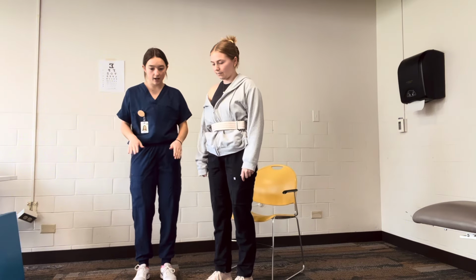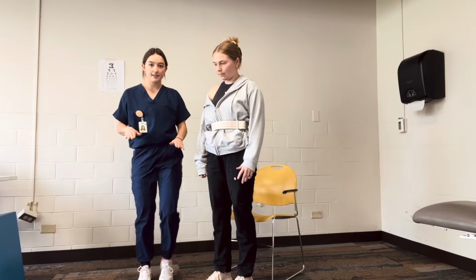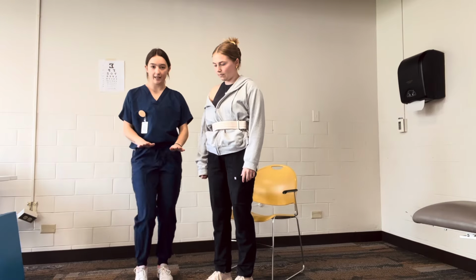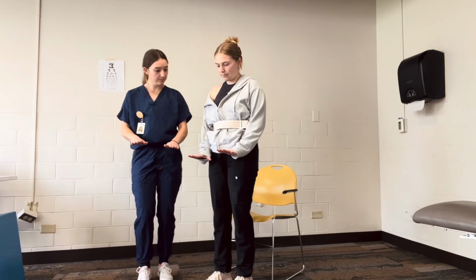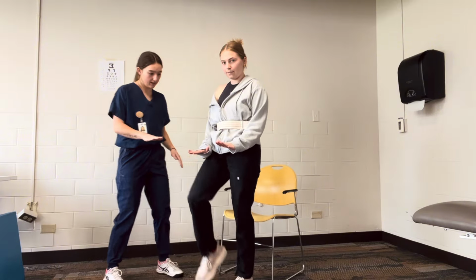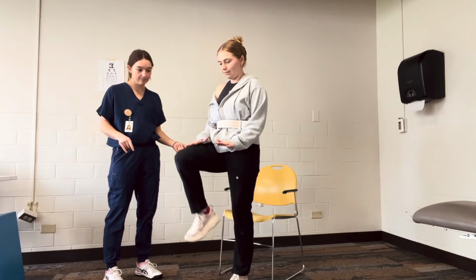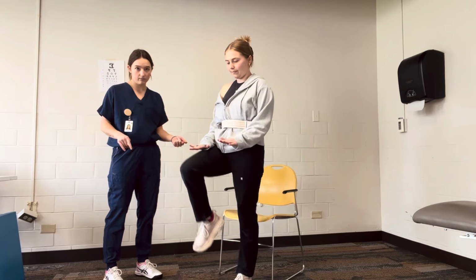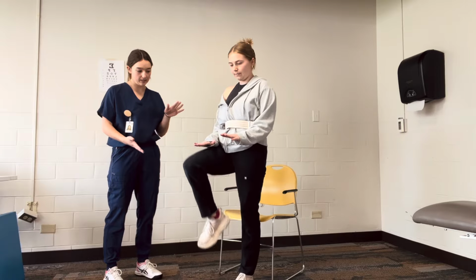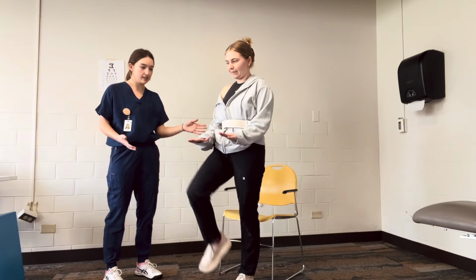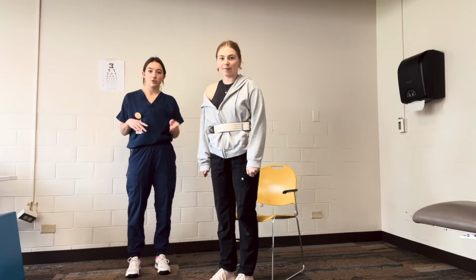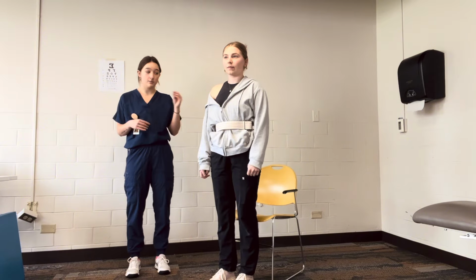A march is done by standing in place, getting those knees up high. You can put your hands here just for some feedback, and just like that. You can count each rep as a knee hits your hand. All right, perfect, thank you. Like I said earlier, this exercise is easily regressible and progressible.